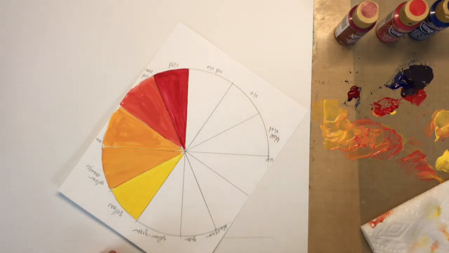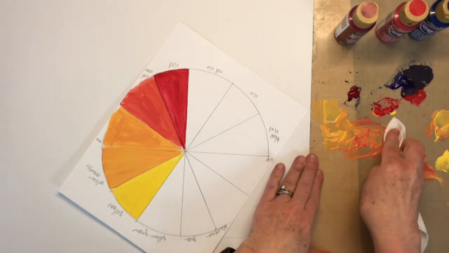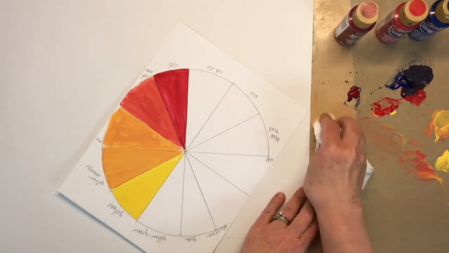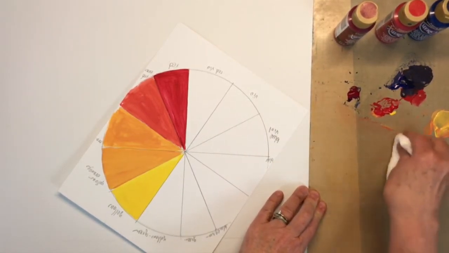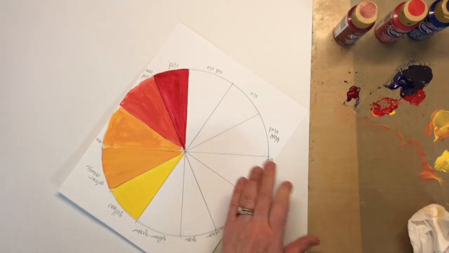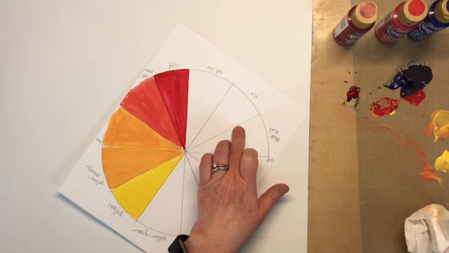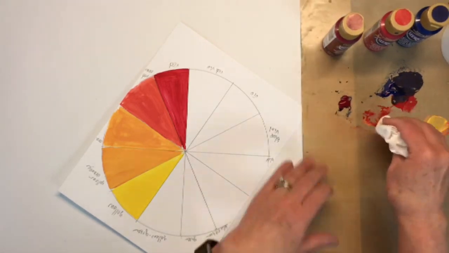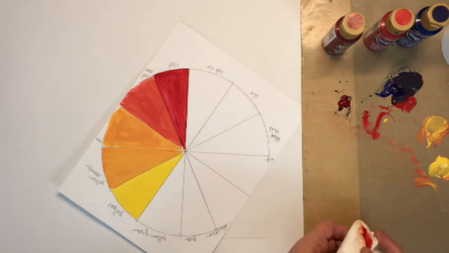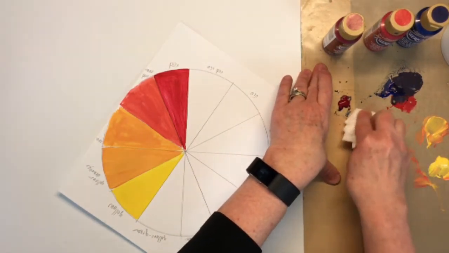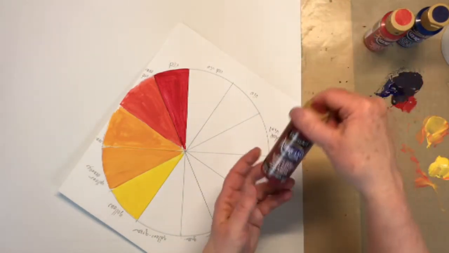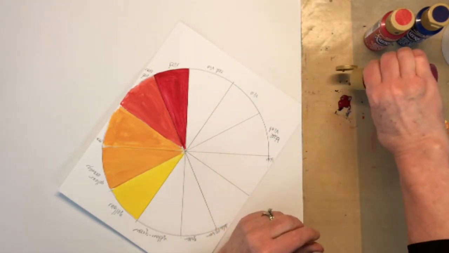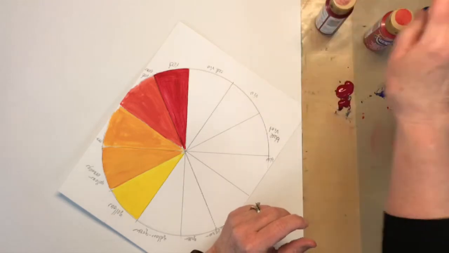Now, I'm going to clean out my paintbrush and move some of this extra orange out of the way. And now I'm going to turn to the cooler side. And actually, I am going to remove this red and use a cooler, the Alizarin Crimson. I think that's how you pronounce it. So I have Alizarin Crimson. I'm going to squeeze out some more. There we go. And some blue.